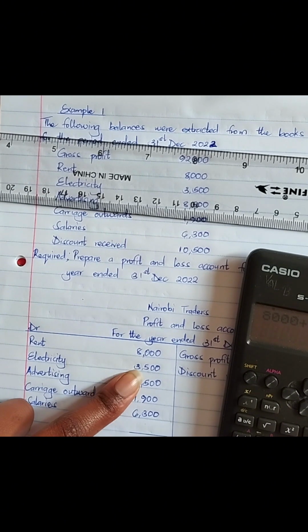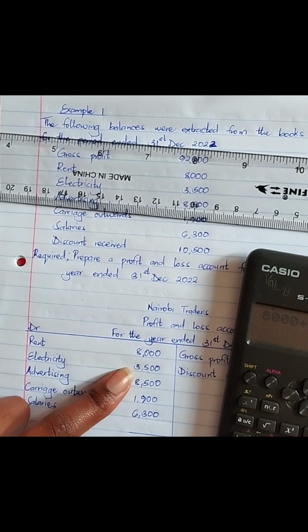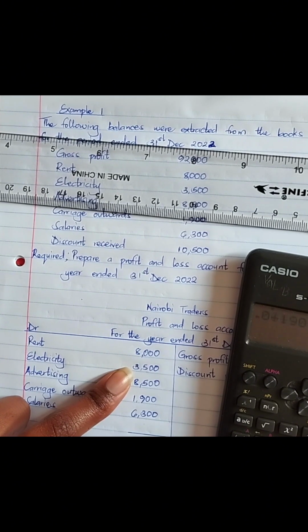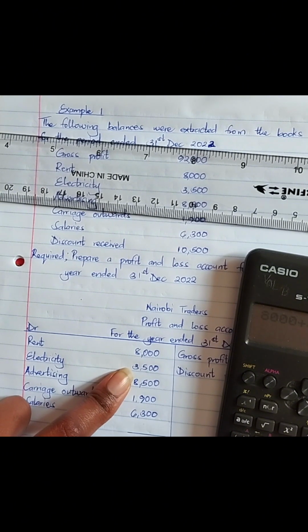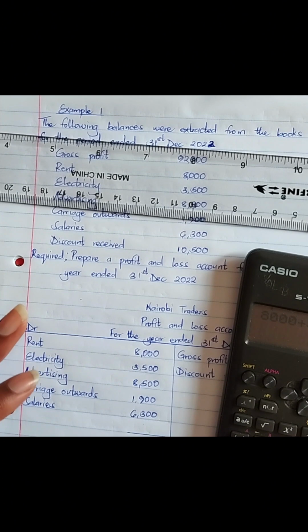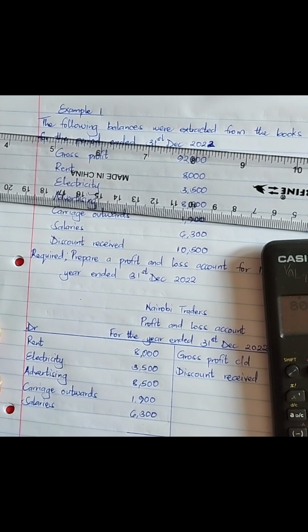8,000 plus 3,500 plus 8,500 plus 1,900 plus 6,300. That will give you our total of 28,200.